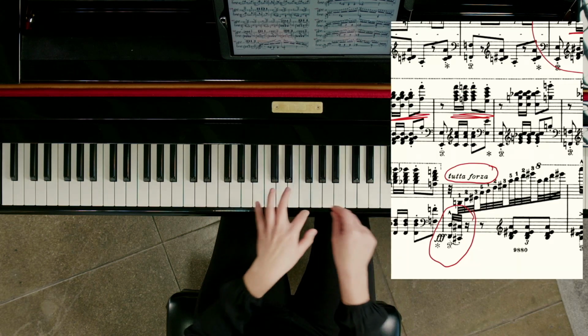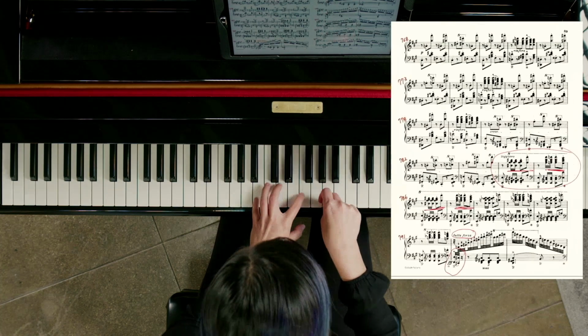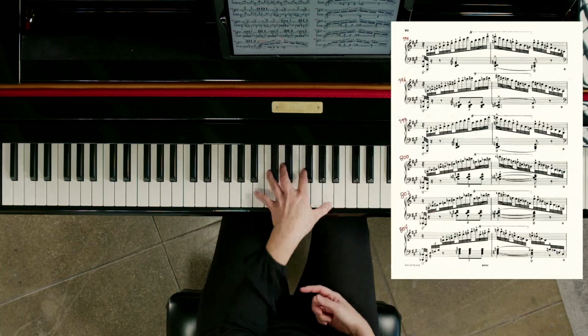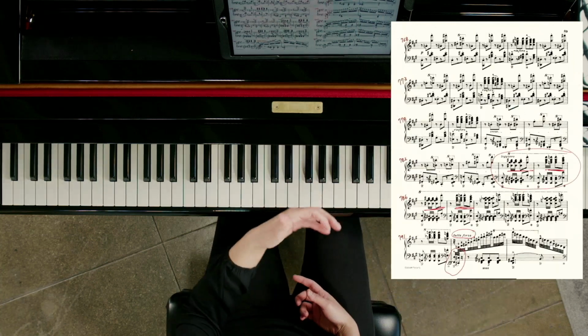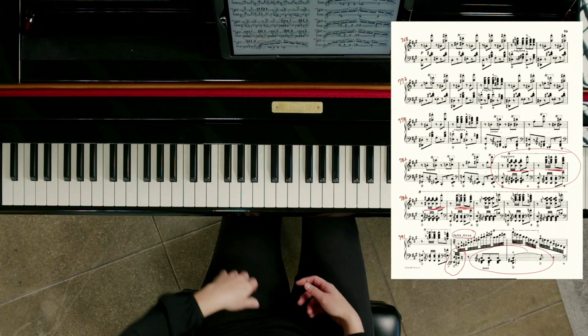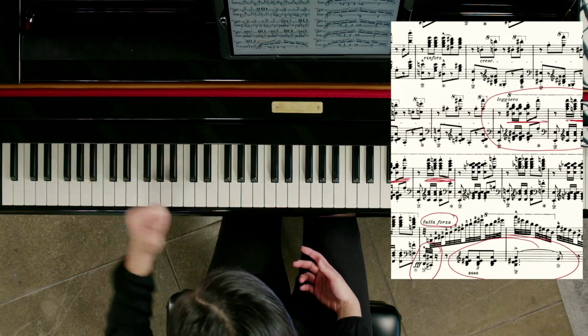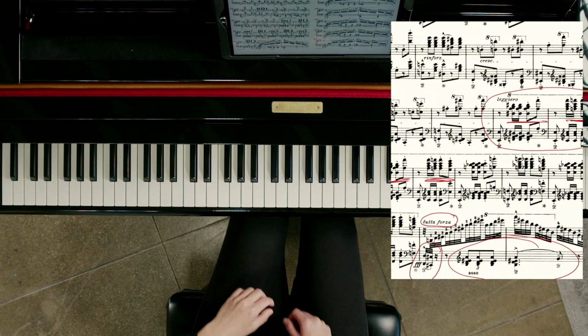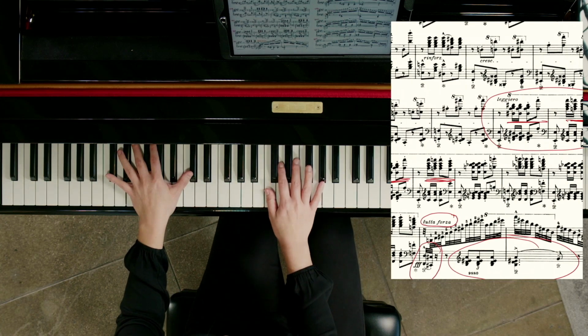Even here, I'll use 2 hands just to get it in my ear. And then I can replicate it. It's like magic sometimes, just to see how much power you do have.